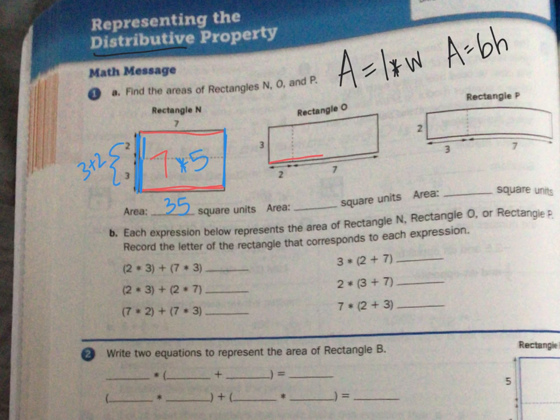Okay, you should have looked at the bottom here and seen that 2 plus 7 gives me 9, times my height, which is 3, which gives me a total of 27. And for the last one, my base is 3 plus 7, which is 10, times my height, which is 2. 10 times 2 gives me 20. So what we need to do now is look at each of these expressions to figure out which ones match up and are equal to each of these rectangles.